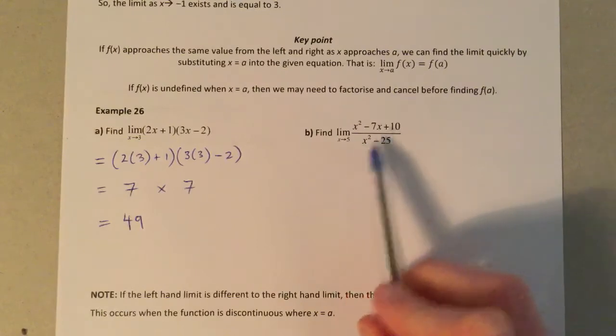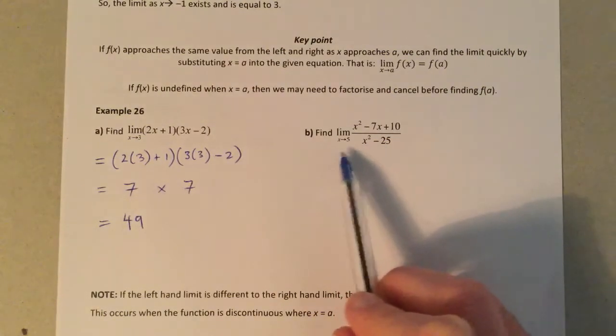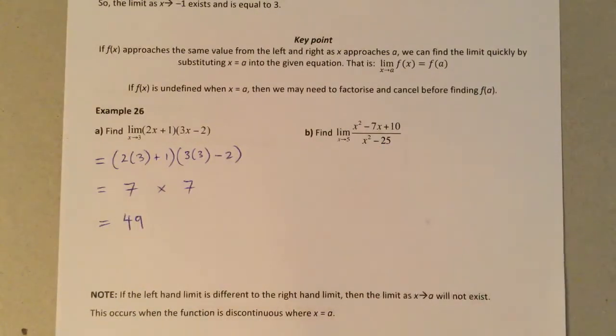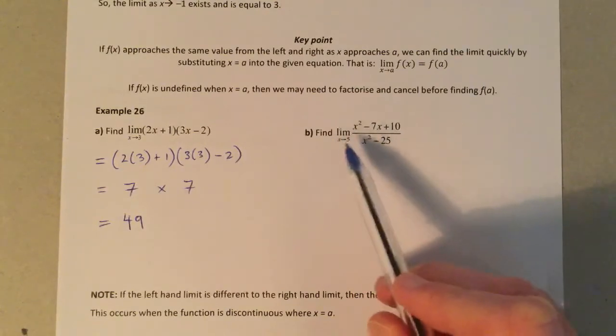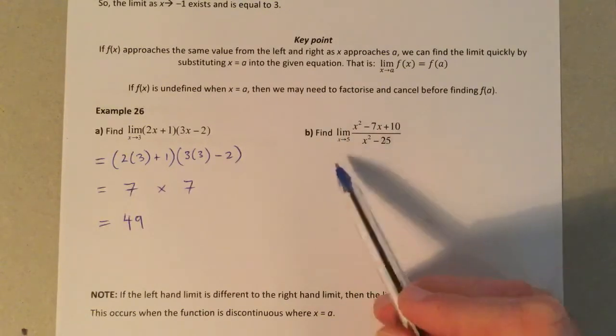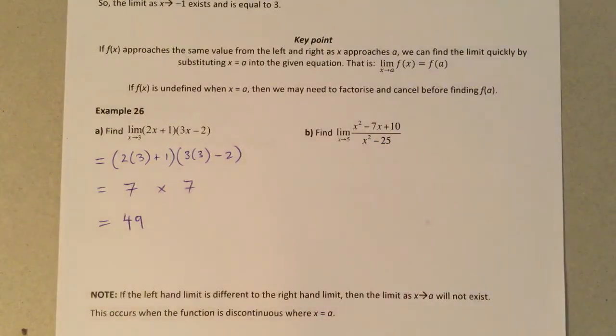So we've got to do something else before we can just substitute 5 in. Because if we sub 5 in, we're actually going to get an undefined value. This function is not defined when x equals 5. But the limit is asking us to work out what does the function approach when x approaches 5. Okay, so there's a subtle difference there, but it's not just substitution.